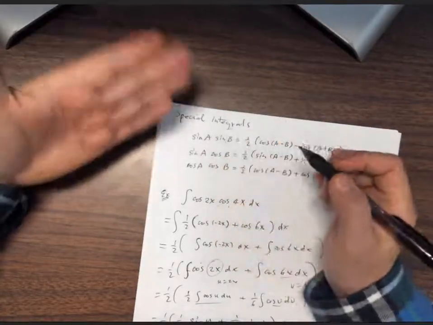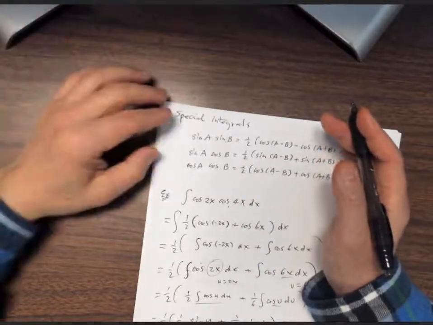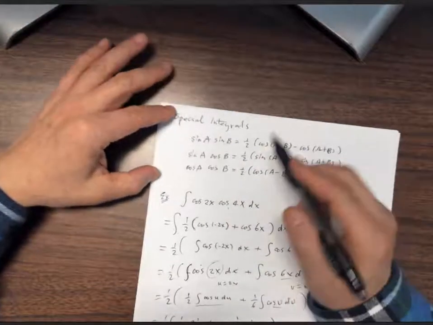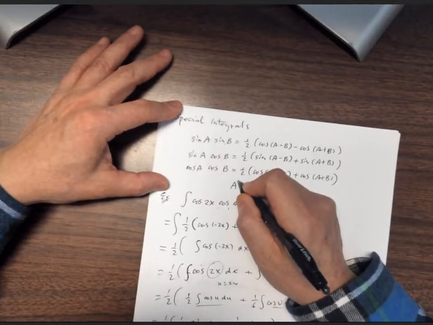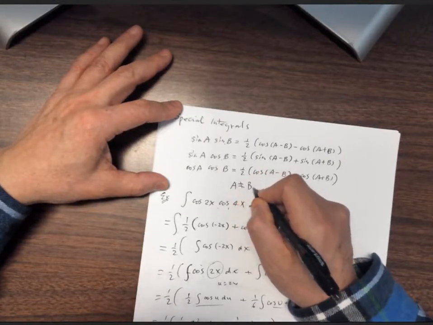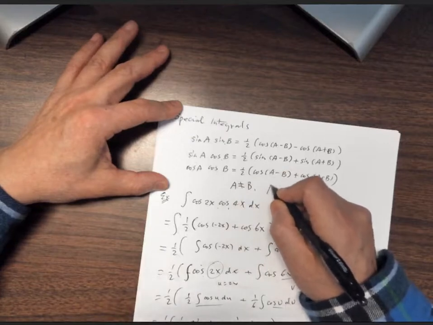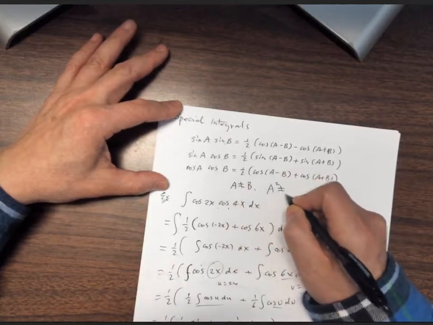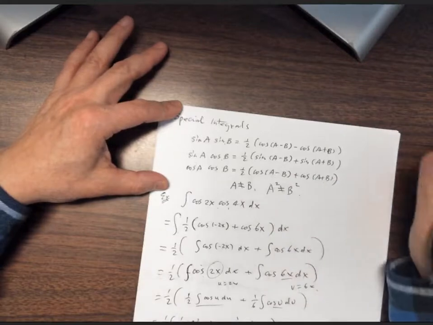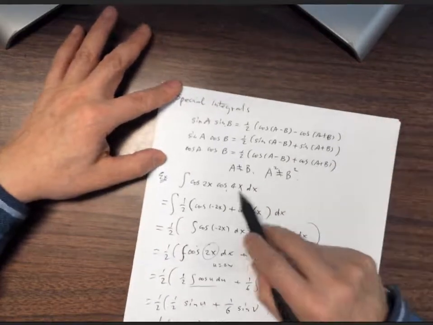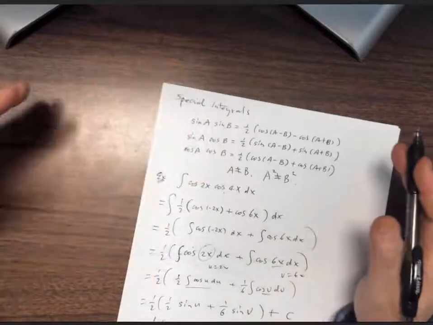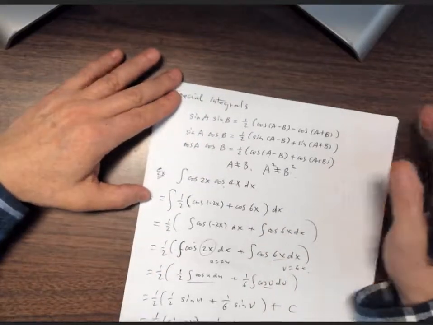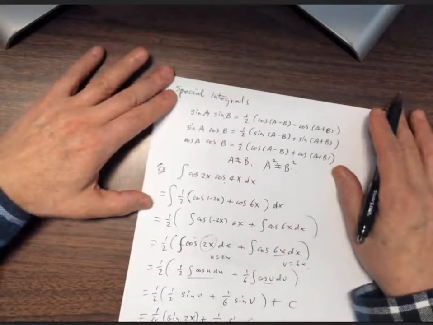So we would do it like in previous cases. So it's assumed a is not equal to b. As a matter of fact, a squared not equal to b squared. If it's not true, we would already know what to do from previous discussion.